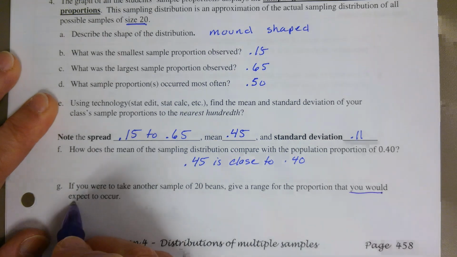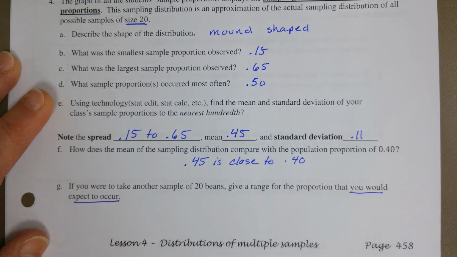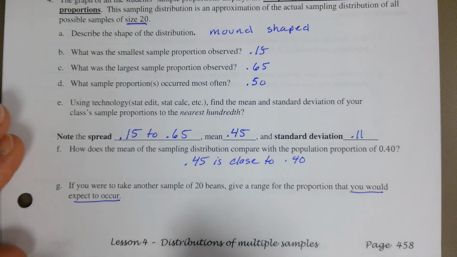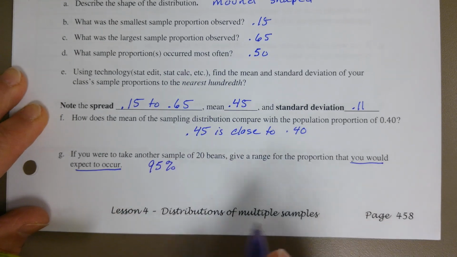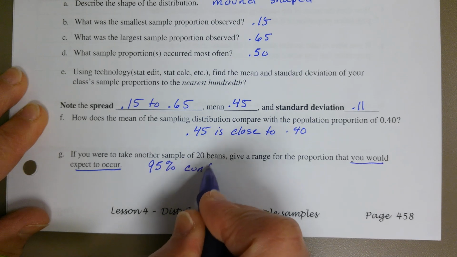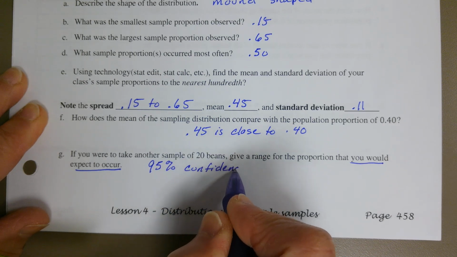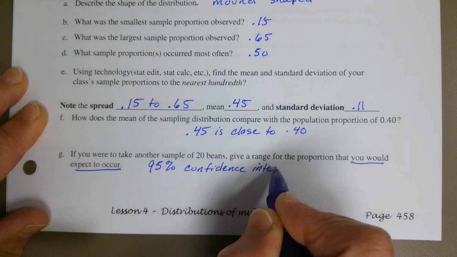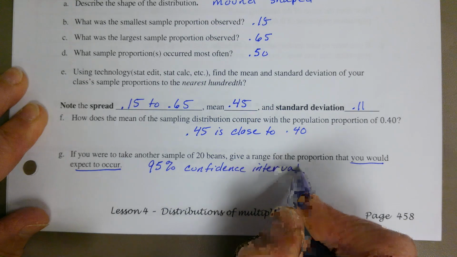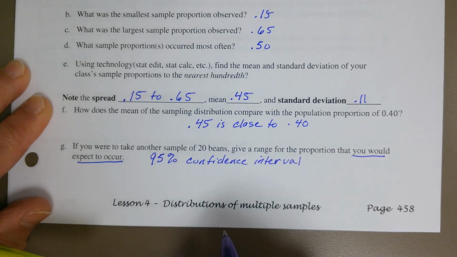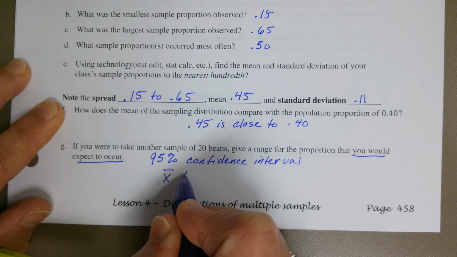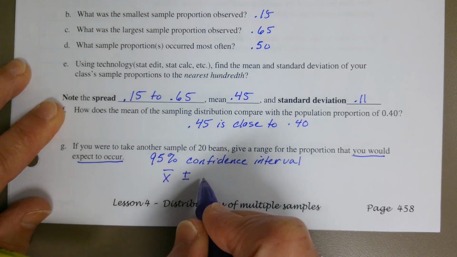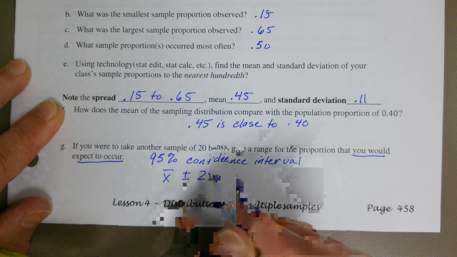What we would expect to occur, this is very important, is considered a 95% confidence interval, which is the mean plus or minus 2 standard deviations.